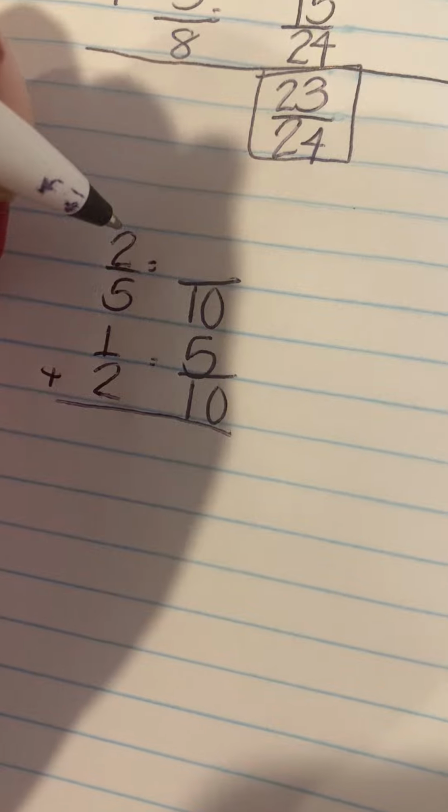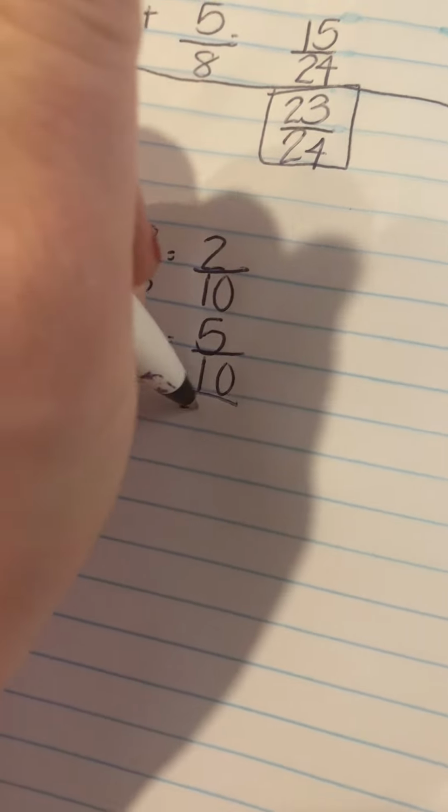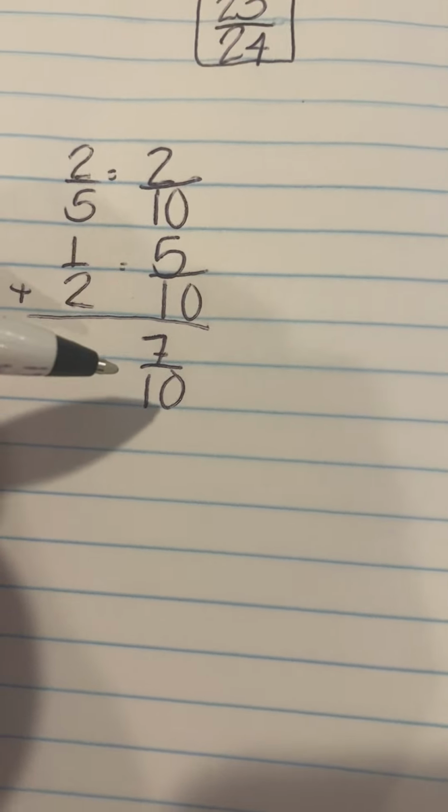I know 2 times 5 is 10, and 1 times 5 is 5, and then 5 times 2 is 10, and 2 times 1 is 2. So if I add these up, 2 plus 5 is 7/10. And I see if I can simplify. I can't because 7 is a prime number, so it's already simplified.